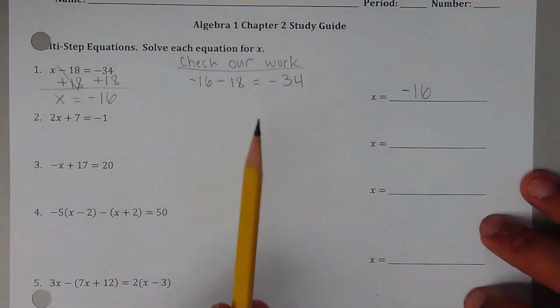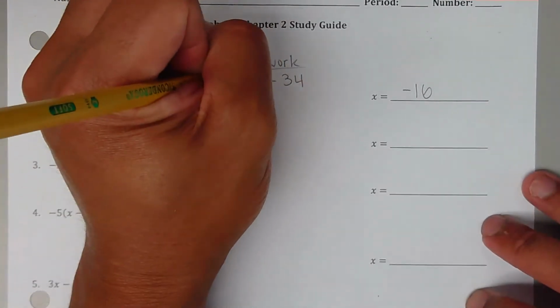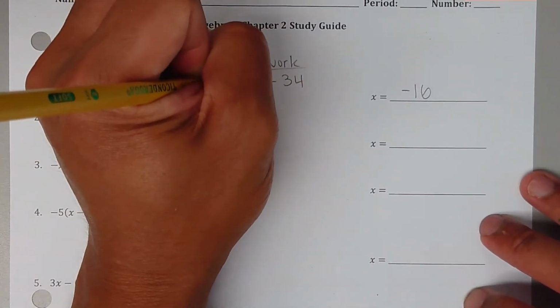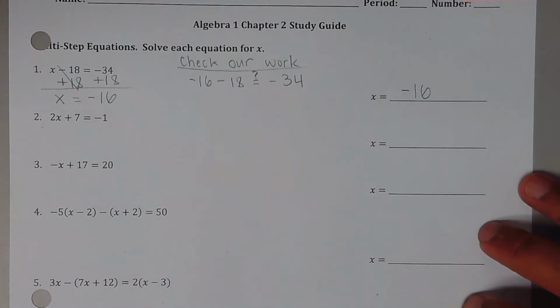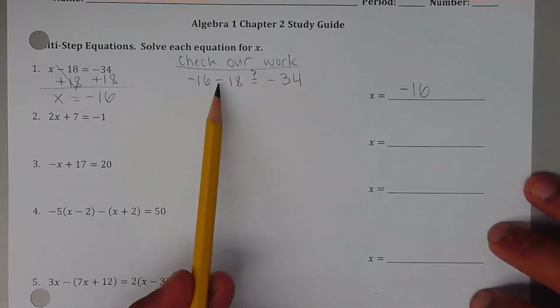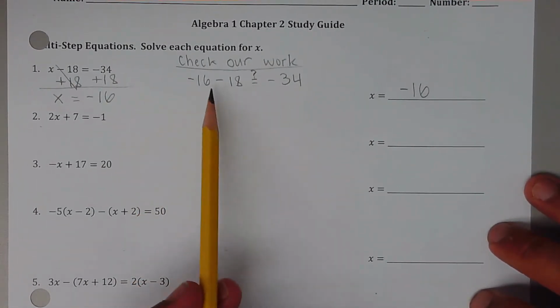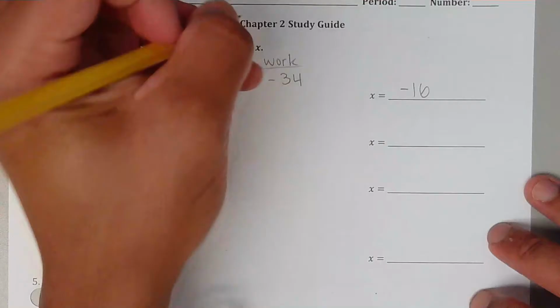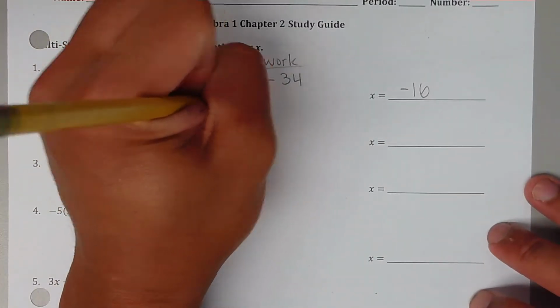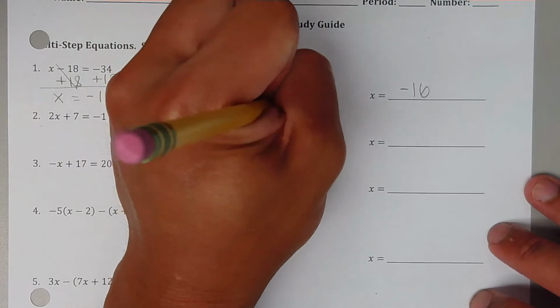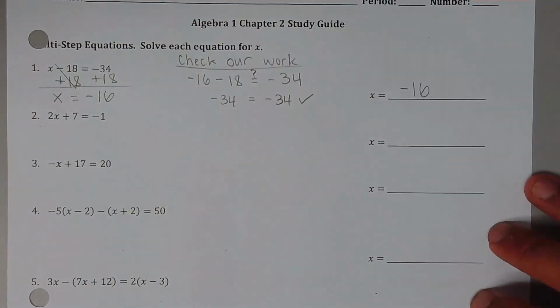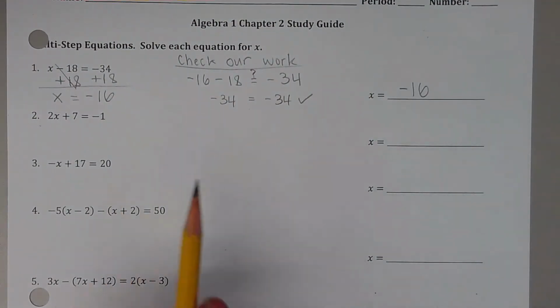So we don't know whether or not it's equal. This is our question mark. If it is equal, then we know it's true. So negative 16 minus 18, if we put it into our calculator, that does actually equal negative 34. So negative 34 is equal to negative 34. So we know that's true. So we are just checking our work.